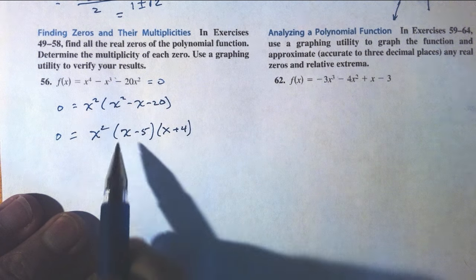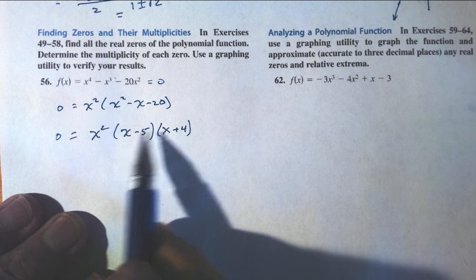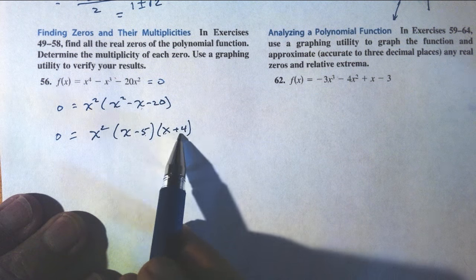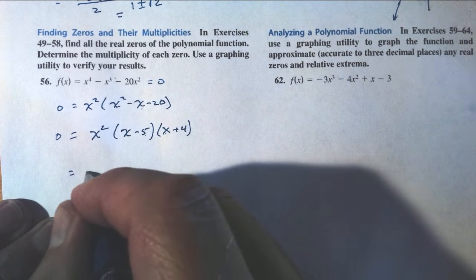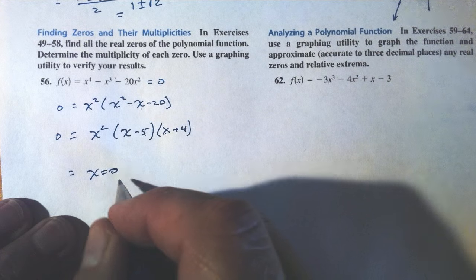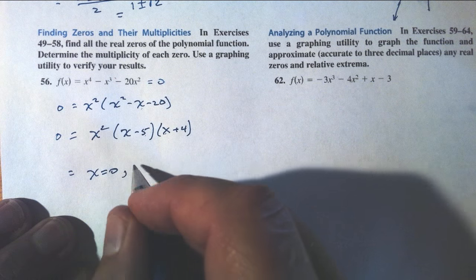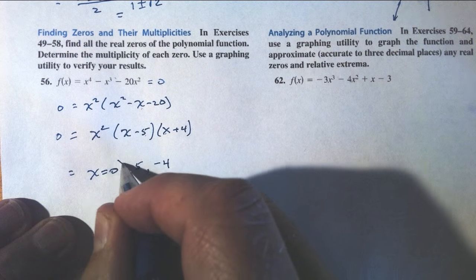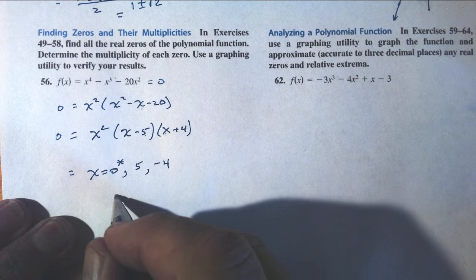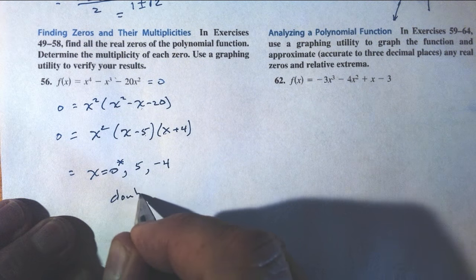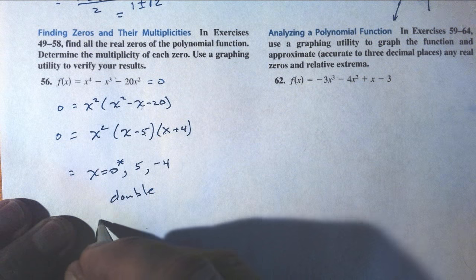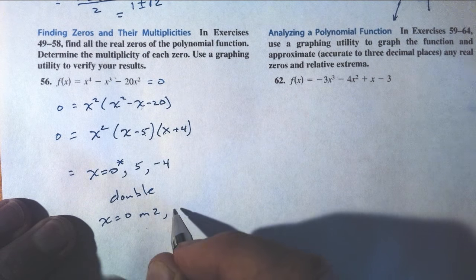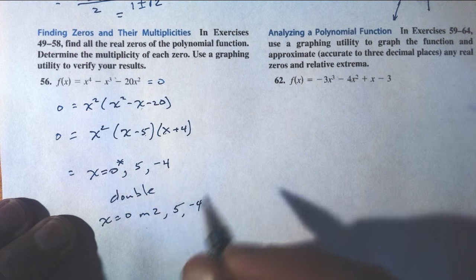A quick FOIL check, x squared plus 4x minus 5x gives me a minus x, and there's my minus 20. Therefore, x equals 0, x equals 5, and x could equal negative 4, but that 0 is a double, or we would say x equals 0, multiplicity 2, 5, and negative 4.